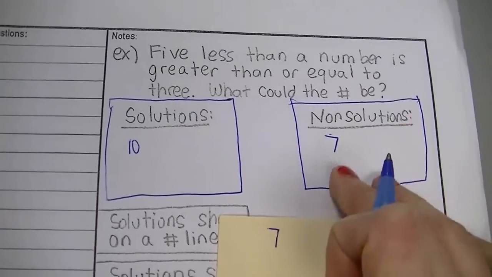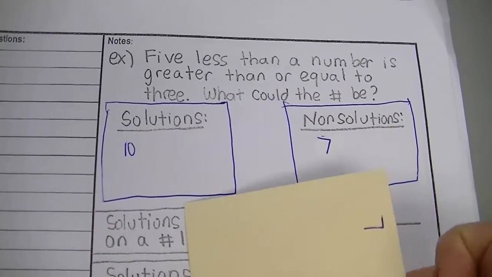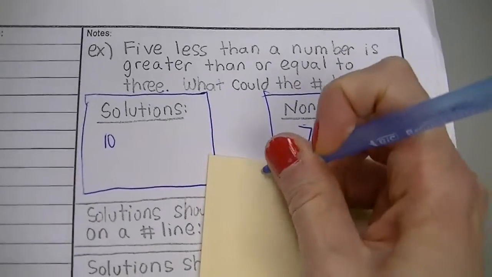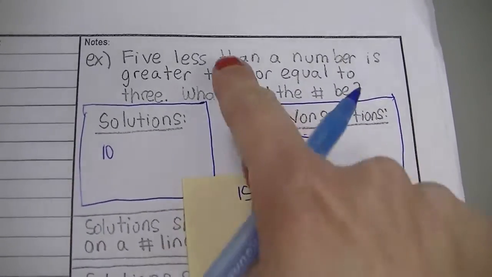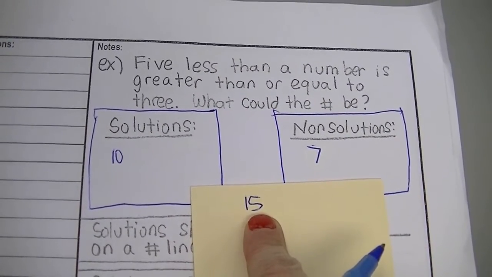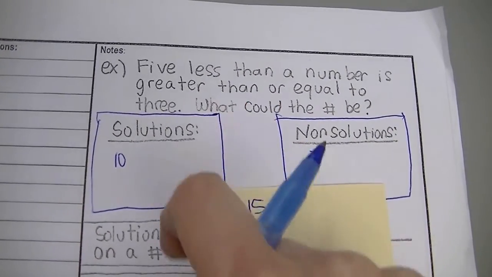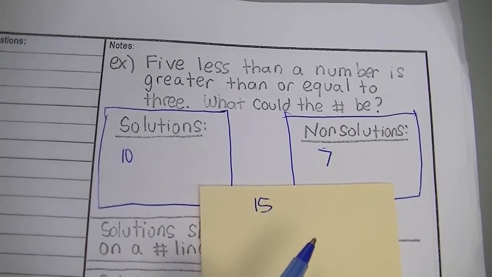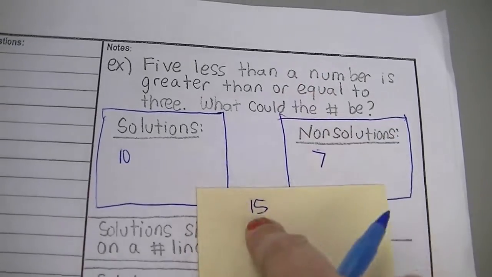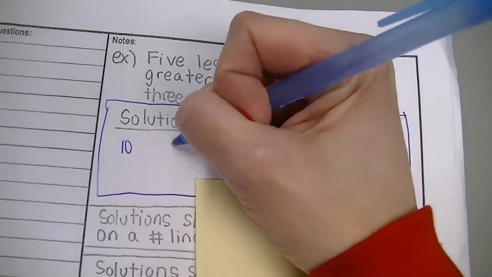Okay? Let me try another one. Let's try 15. 5 less than a number, so 5 less than 15, that's 10. Is 10 greater than or equal to 3? Yeah, it is. 10 is greater than or equal to 3, so therefore that 15, that number that I used, goes in the solution section. Okay?